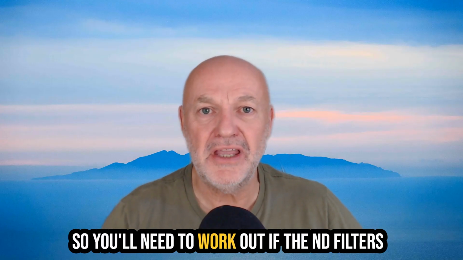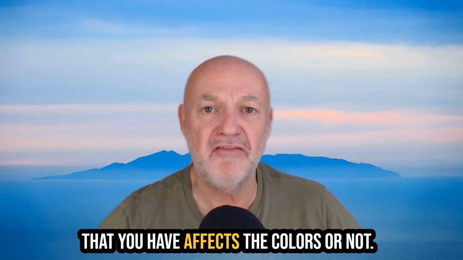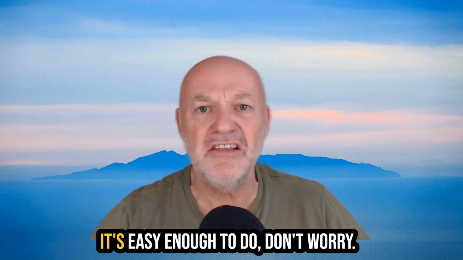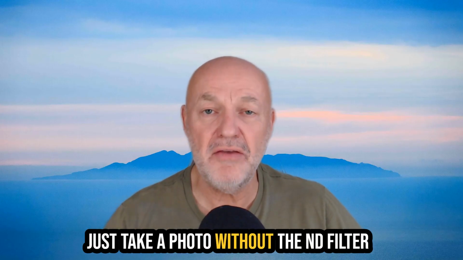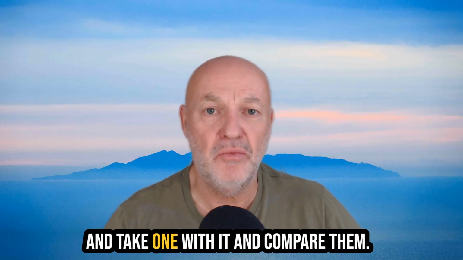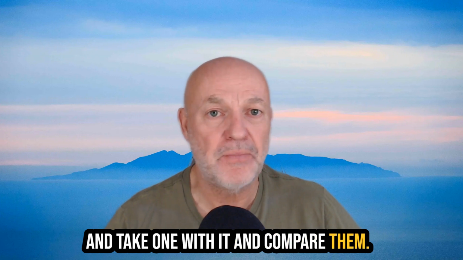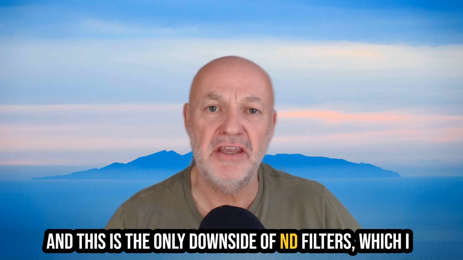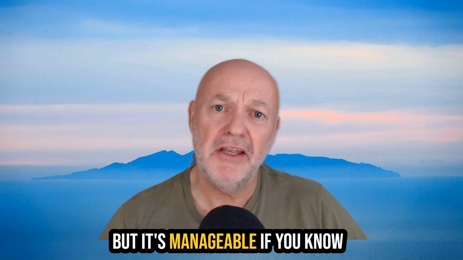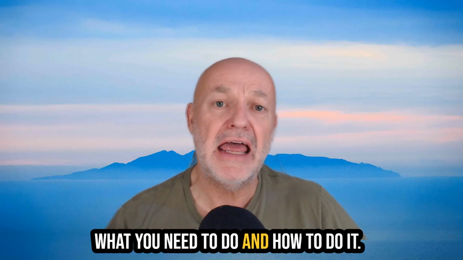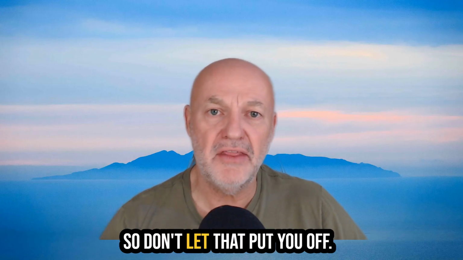So you'll need to work out if the ND filter that you have affects the colours or not. It's easy enough to do, don't worry. Just take a photo without the ND filter and take one with it and compare them. And this is the only downside of ND filters, which I wanted to get out of the way at the very beginning. But it's manageable if you know what you need to do and how to do it, so don't let that put you off.